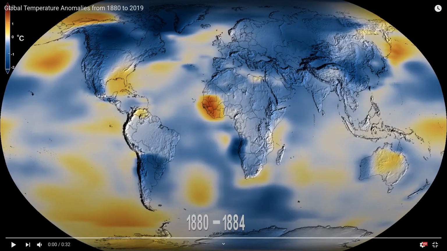Up here in the upper left-hand corner, there's a little scale showing this orange color is 1 Celsius degree warmer than average, and this darker red is 2 degrees warmer. This light blue is 1 degree cooler than average, and this is 2 degrees cooler than average. So I thought that, yeah, a picture's worth 1,000 words. So you can see much of the world. There's pockets where the temperature is higher, but it looks like most of the land is pretty blue.